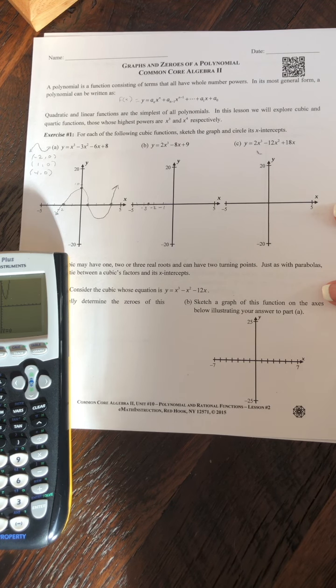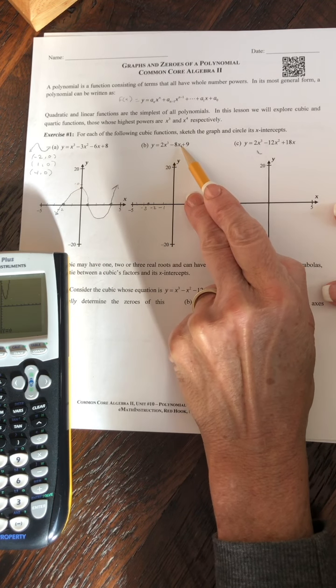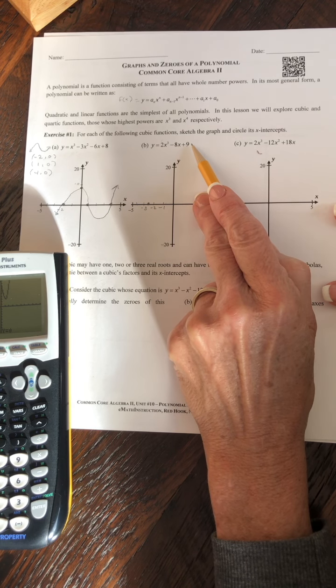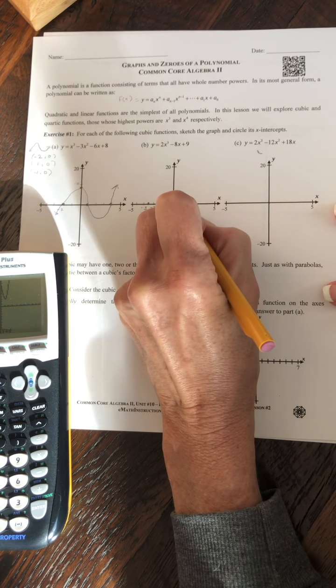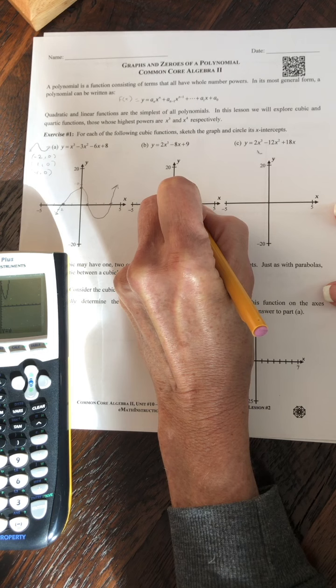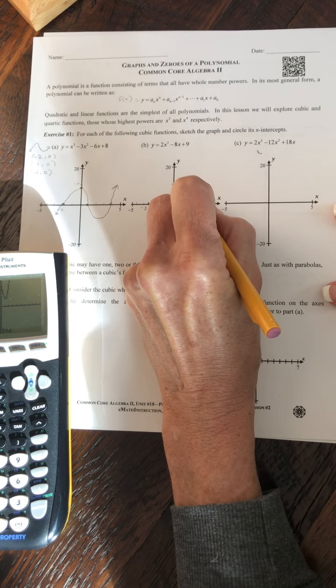And I also noticed that I can determine what my y-intercept is because these are both x's. So if I set those equal to 0, I know that I'm crossing the y-axis at 9. So I'm going to plot my point at 9. There's 10, so I know it's over here somewhere at 0, 9.